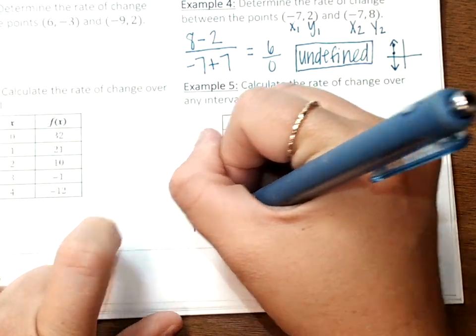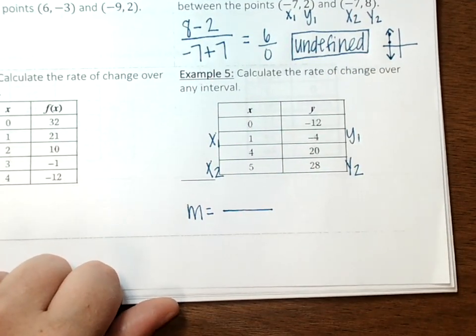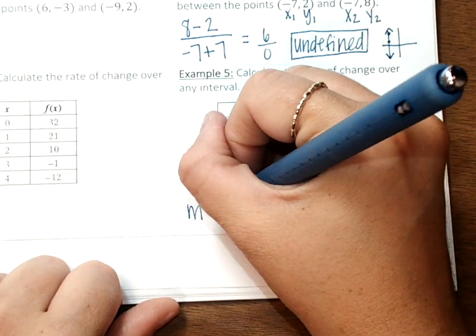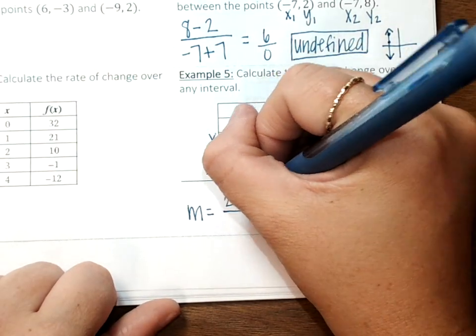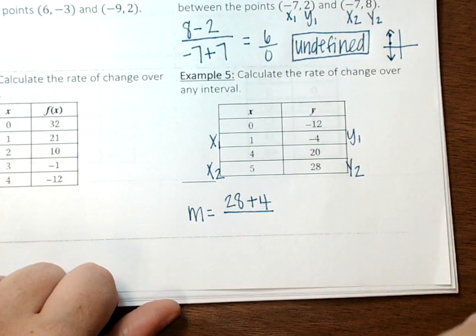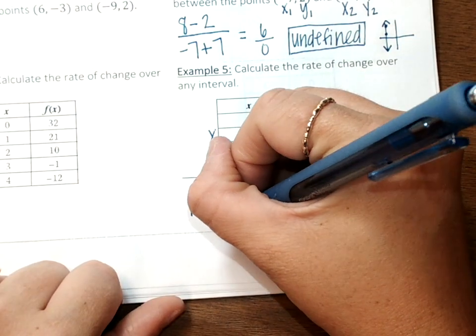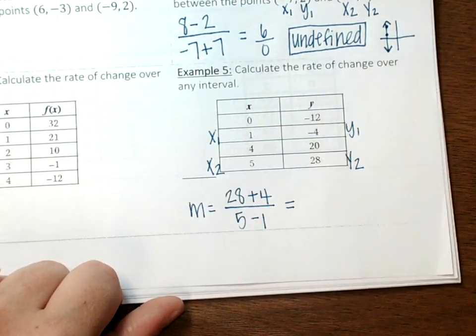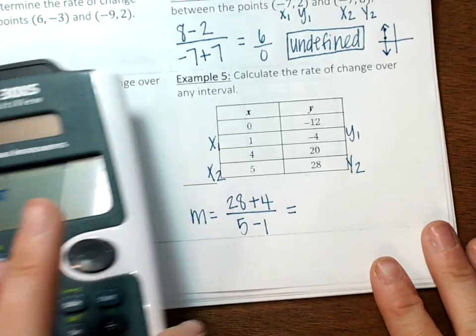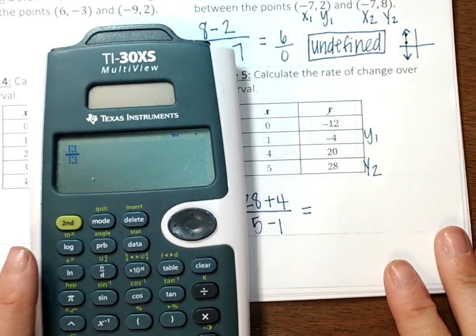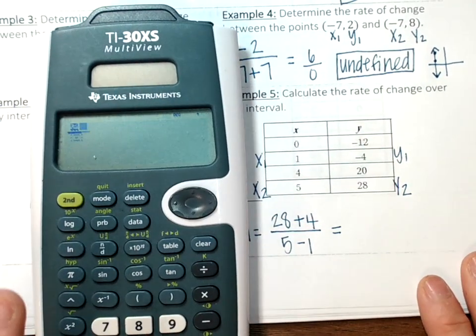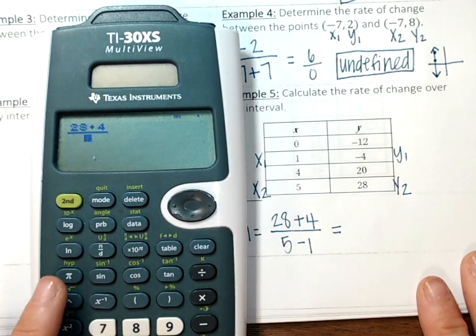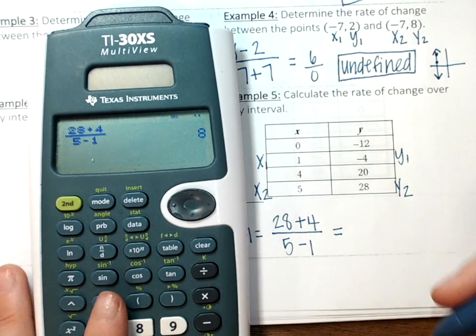So m is equal to, draw a little fraction. What goes first on the top? y2, so 28, minus negative 4. So what could I write to simplify that? Plus 4. And then x2 minus x1. Someone tell me what the whole bottom is going to look like. 5 minus 1, the 1 that I did. Okay? Alright, again, I am a big pro for putting it on my calculator at the same time, so that I'm not having to simplify a bunch of things and have more room for error. So 28 plus 4 over 5 minus 1. Okay? So my slope on this one is 8.